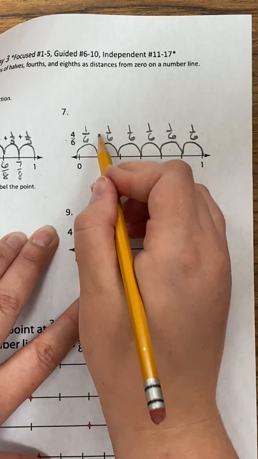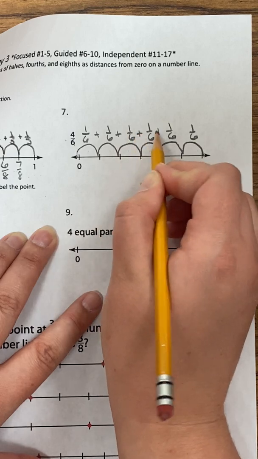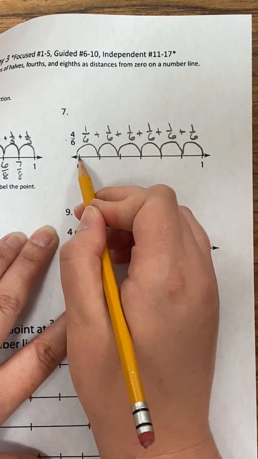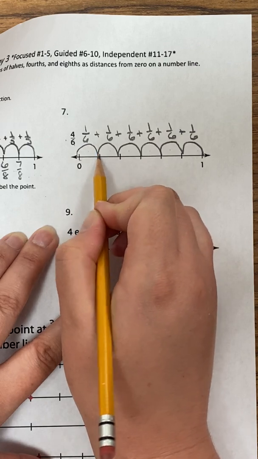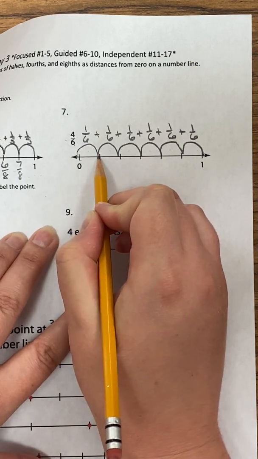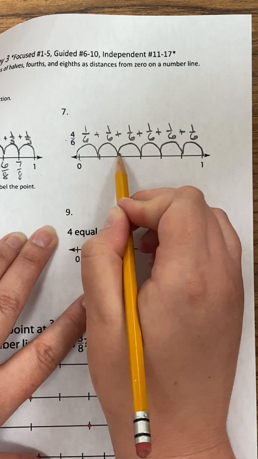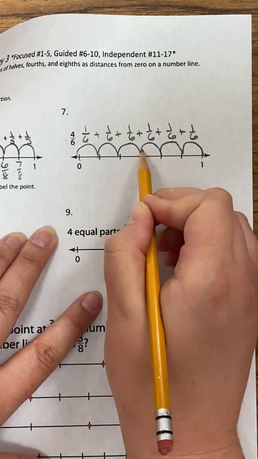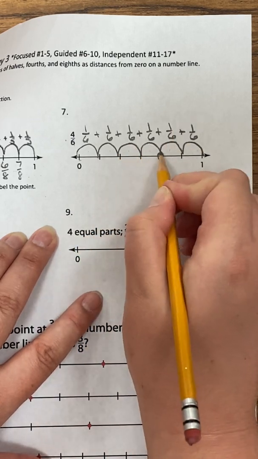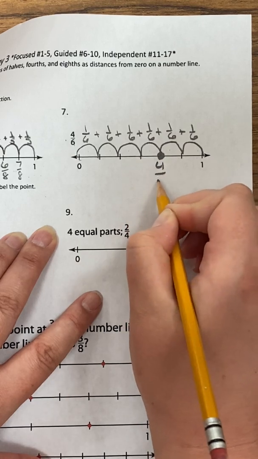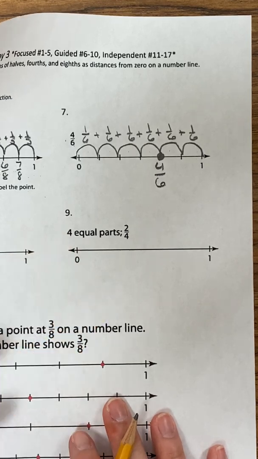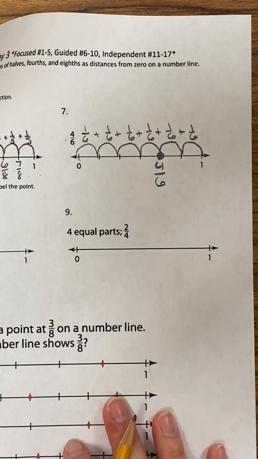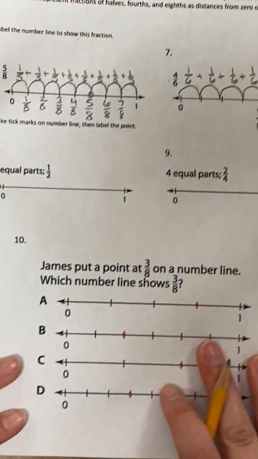Okay, and remember, we always start from 0, but we start counting right here. So that would be 1/6, 2/6, 3/6, 4/6. So 4/6 would be located there on the number line. And that's all that we do, boys and girls. Let's keep working.